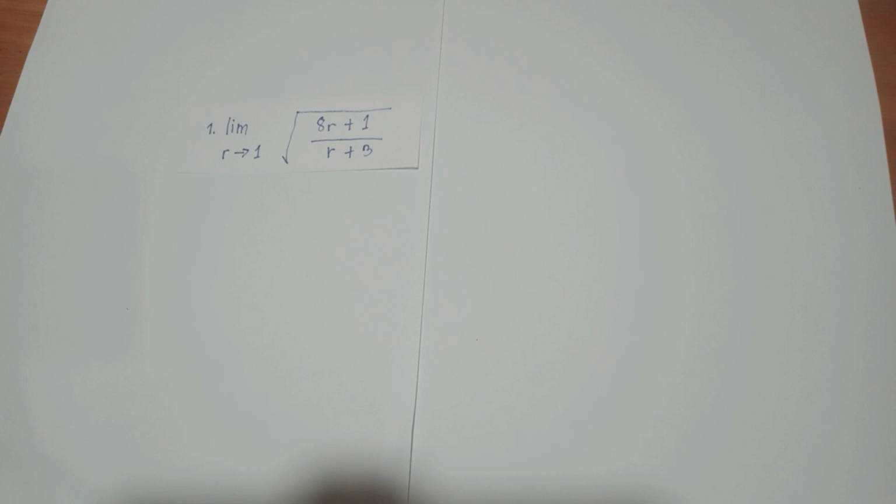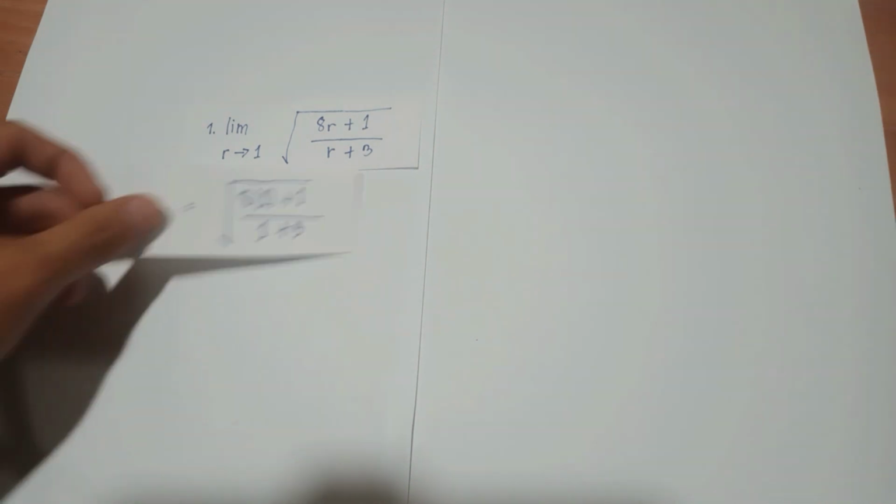As I notice in our problem, if I substitute the value of r with 1, the value in the denominator doesn't equal 0. So it is not indeterminate or 0 over 0. So we will substitute only the 1 value in r.